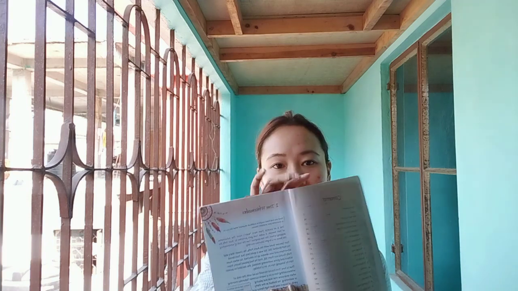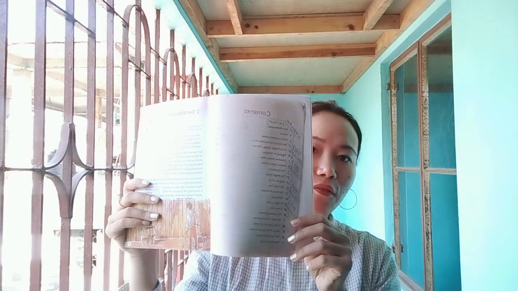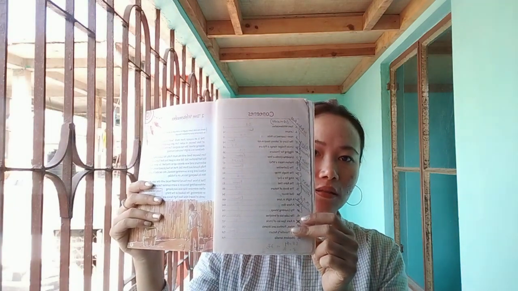So coming to the point, I'll be giving you project work from your book itself, that is Dreamcatcher. Now from the Dreamcatcher, if you open your book and see the page where you have the contents, where you have all the titles of the story or poem that you have in this book. Out of 22 chapters, you have 8 poems in the book.